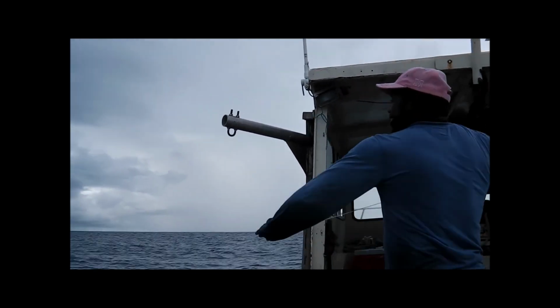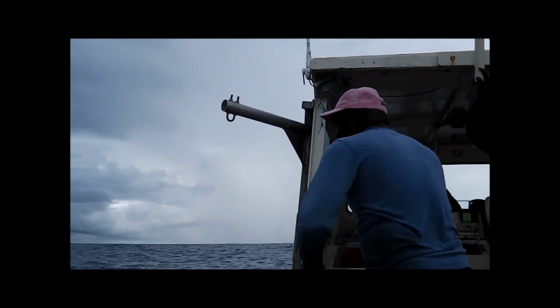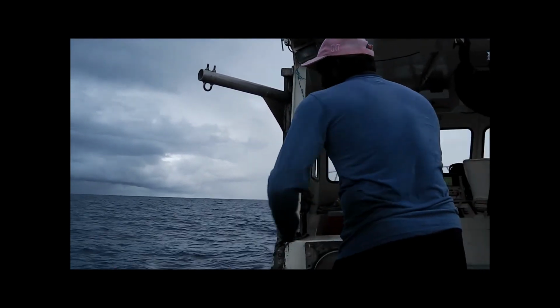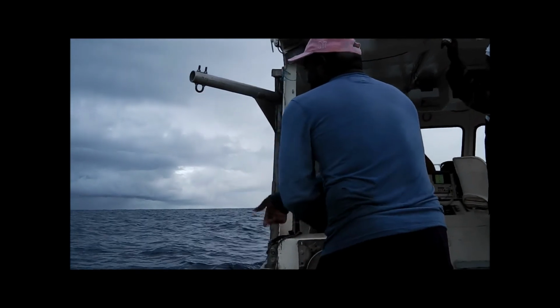That's a dolphin. All right. That's a dolphin. Major, they say you see a dolphin.